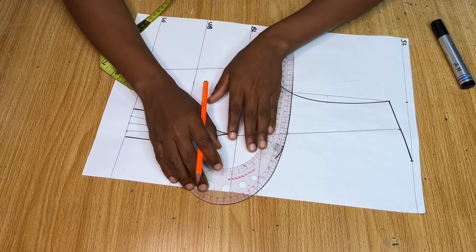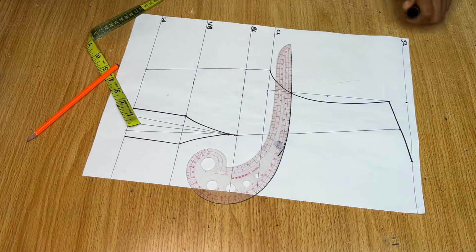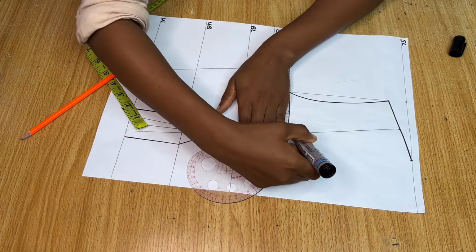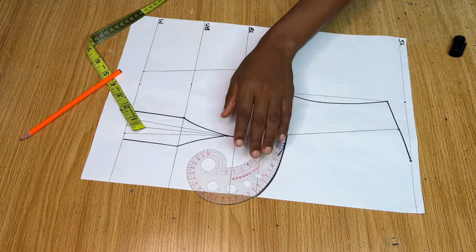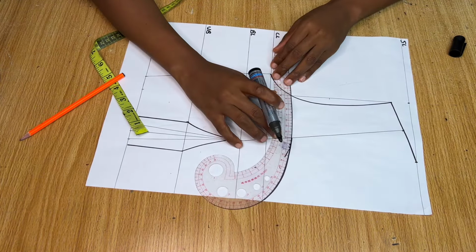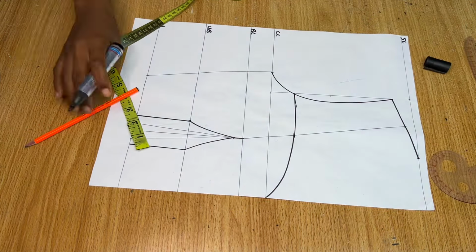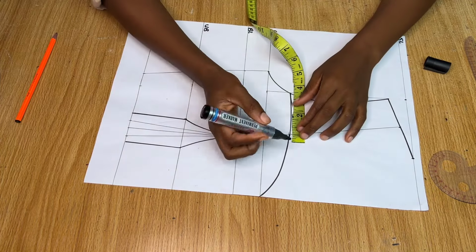From that point I am going to use my curve to connect a sweetheart neckline towards the center of my pattern paper. So you can see what I did here. Now I will just extend this from the center again towards the armhole. So this is what I have. I'm done drawing out the neckline.